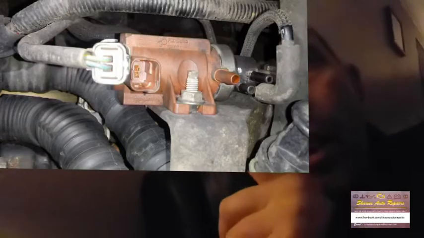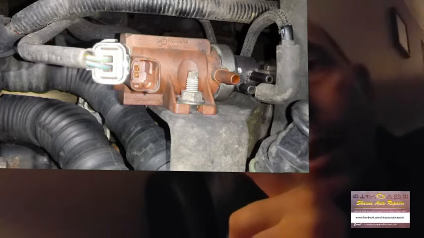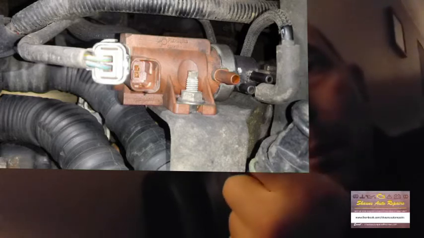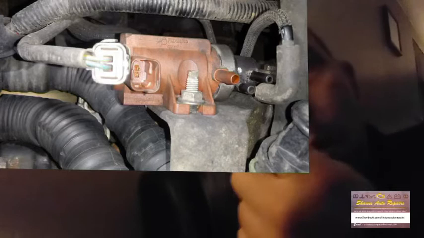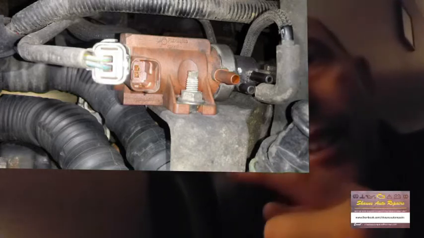And then once you've got those 3 pipes off, you've got the wiring connector. The wiring connector's just got a little tab on the side. Pull the tab and pull the connector off. It's just a 2-pin connector, nice and easy.